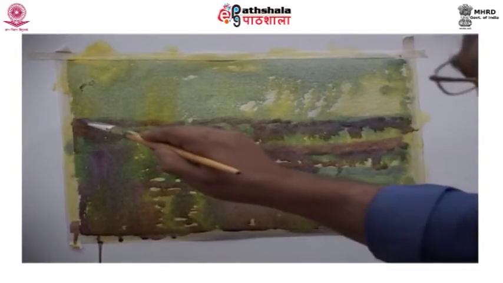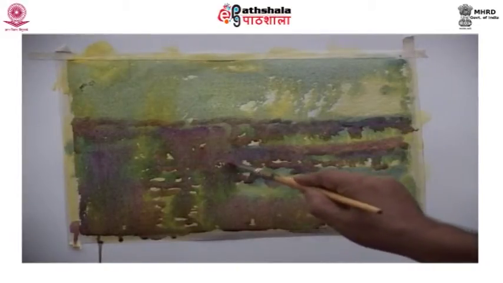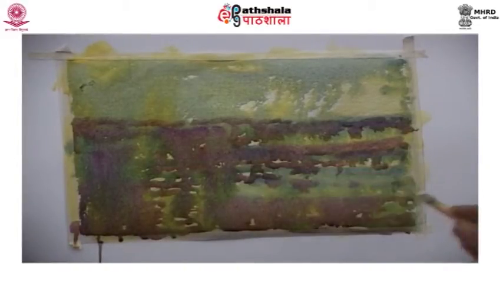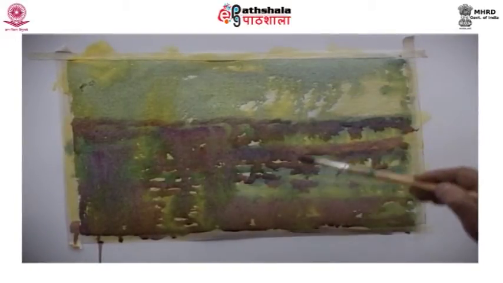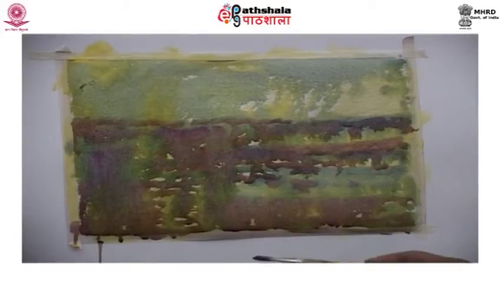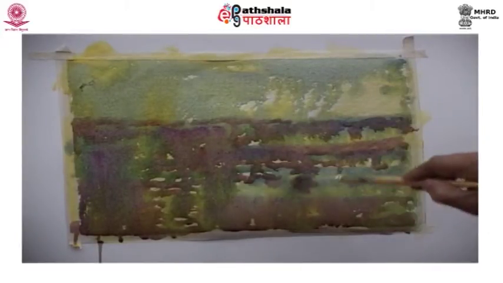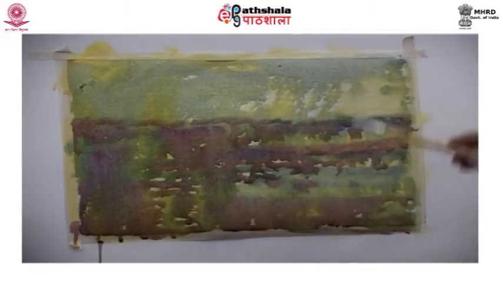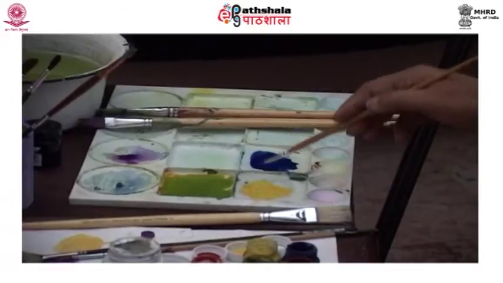The impression of a river has started to come. It depends on an artist on which area he wants to create a focal point. Make a darker tone with blue and purple.